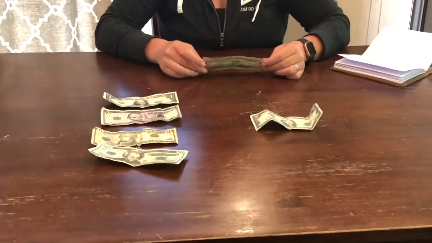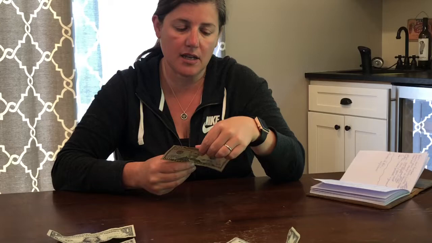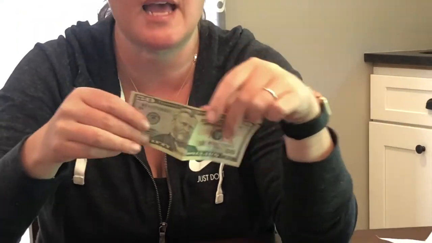And the last bill, and the only reason I have this bill is because Gabe won it in a contest and he just keeps it in his piggy bank. So otherwise I would not have a $50 bill. I think it's a pretty common bill. I just don't ever have money on me.